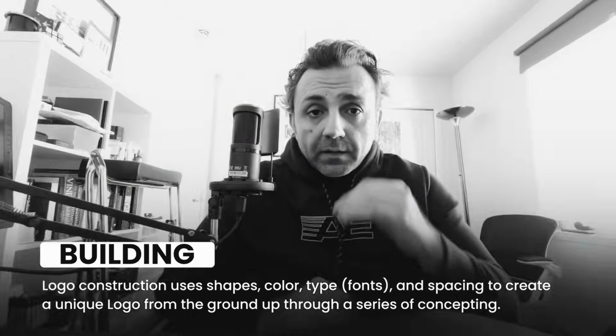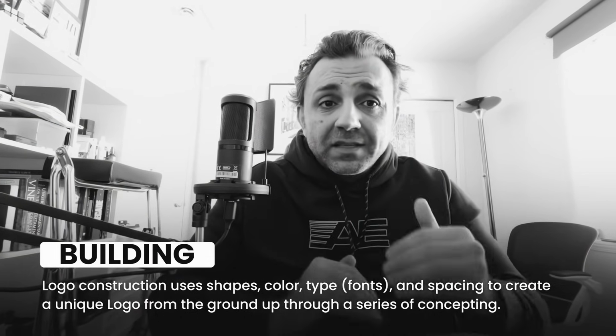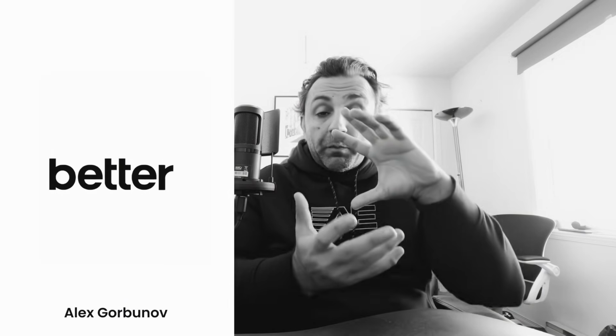Step number 3, construction. This is where the actual designing begins. This is where we begin to flesh out the entire layout for your logo. In terms of layout, are we going with an icon? Are we not going with an icon? Are they both combined to make a symbiotic word and icon design?